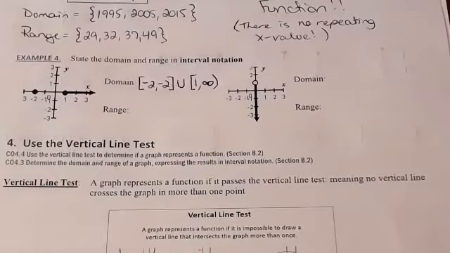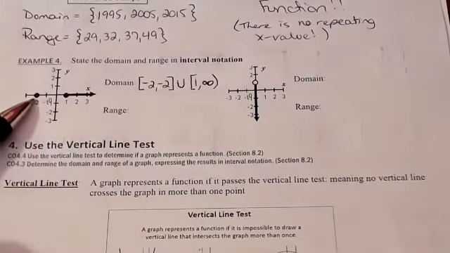Now, here's the part that sometimes throws people off, unless you think about it exactly for what it is. This is asking us to find the range. Well, the range is your y values. So let's think about this logically. This point has the coordinate (-2, 0).